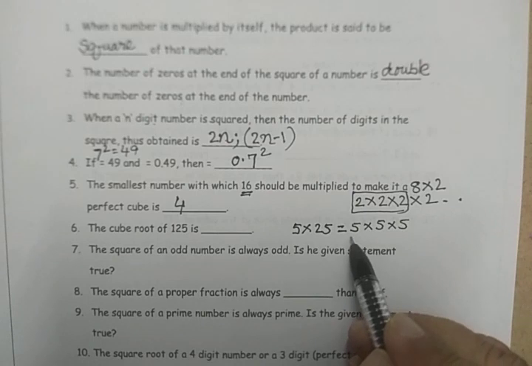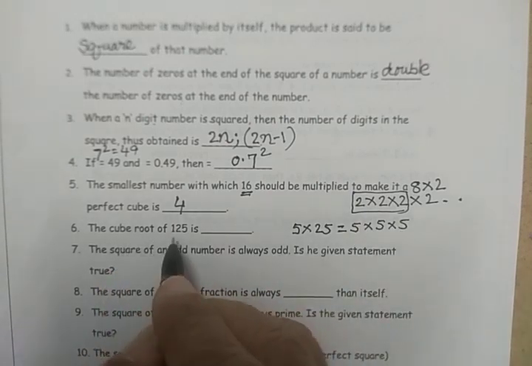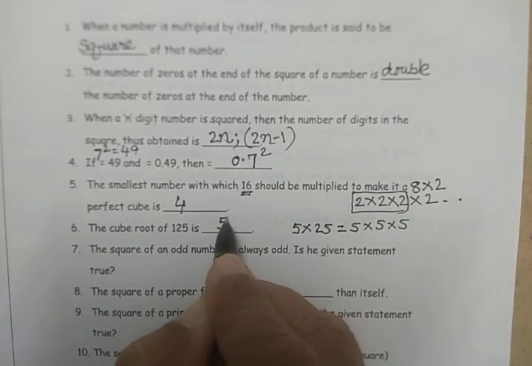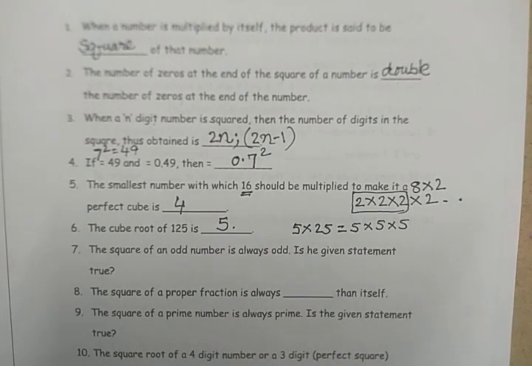So here, how many 5's do you have? 3. So, the cube root of 125 is what? 5. So, the cube root of 125 is 5. Shall we go to the next question?